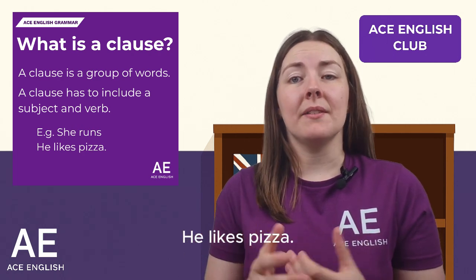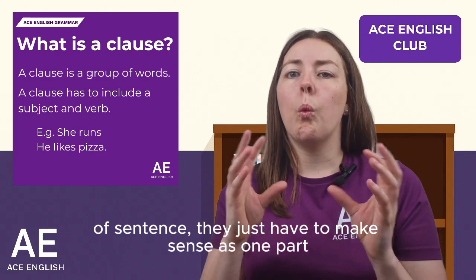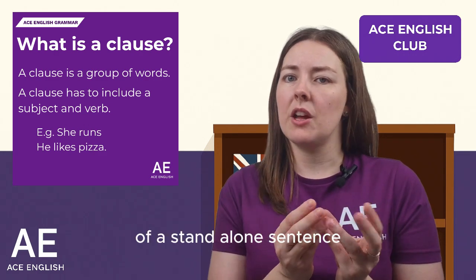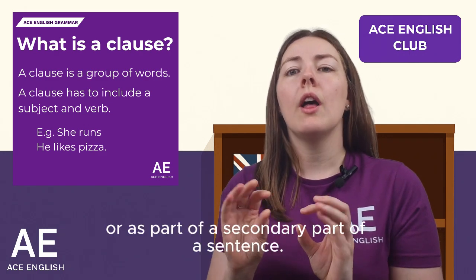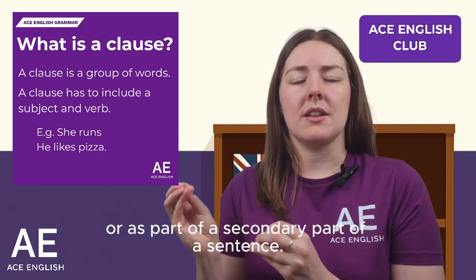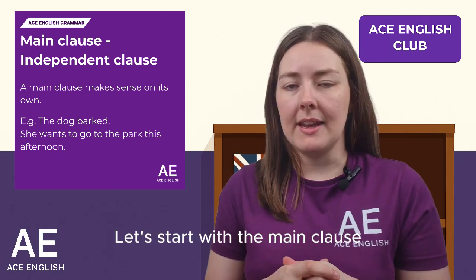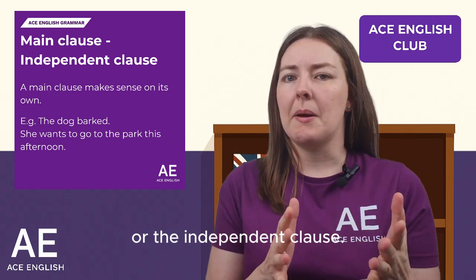He likes pizza. Clauses don't have to have a specific length of sentence. They just have to make sense as one part of a standalone sentence or as part of a secondary part of a sentence.